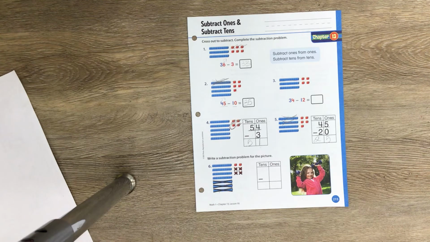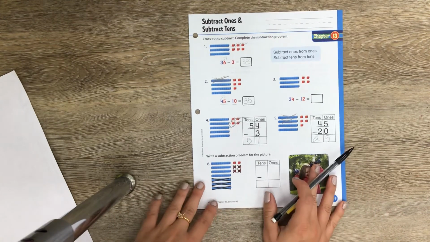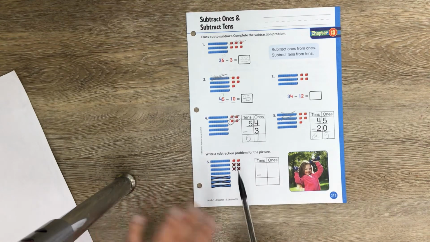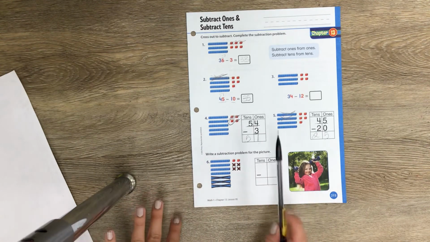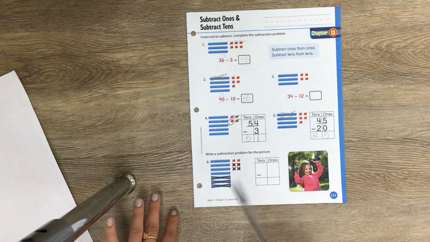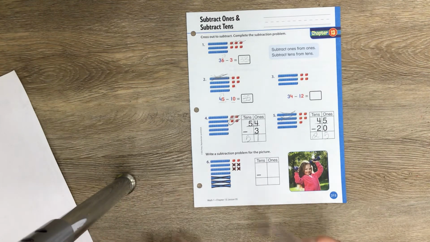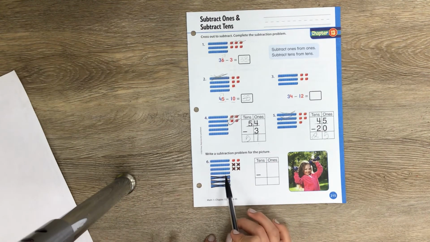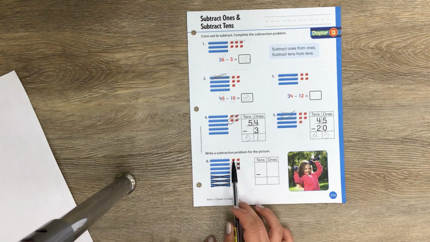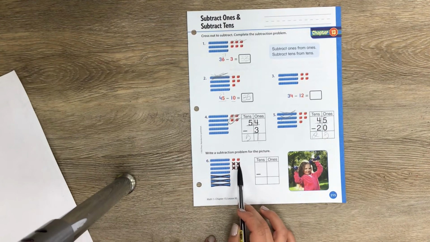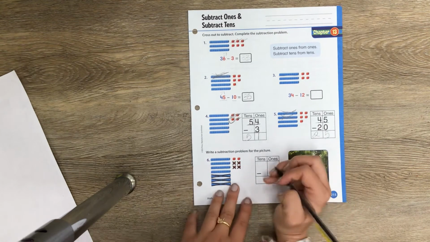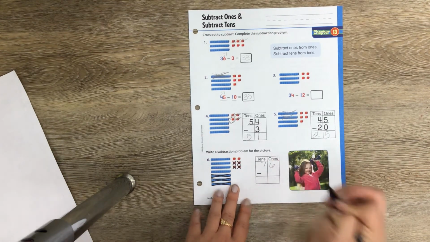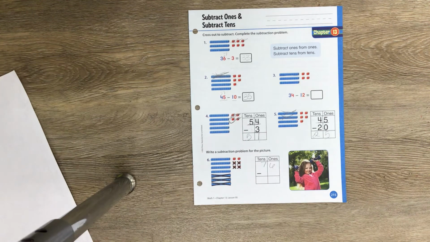Number 6, we're going to write a problem, a subtraction problem, okay? So first, in order to get our top number, we have to see how many we had before anything was crossed off, right? Because the top number is what we have before we start crossing things off. So 10, 20, 30, 40, 50, 60, 70, 71, 72, 73, 74, 75, 76. I had 76. And then I started crossing off.